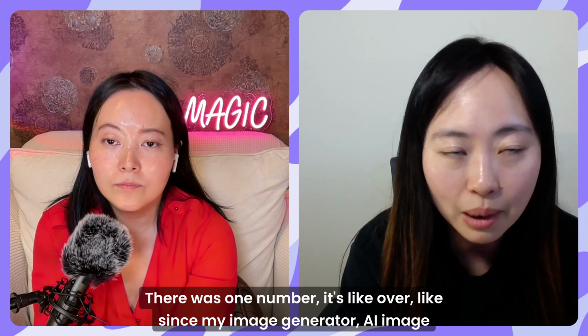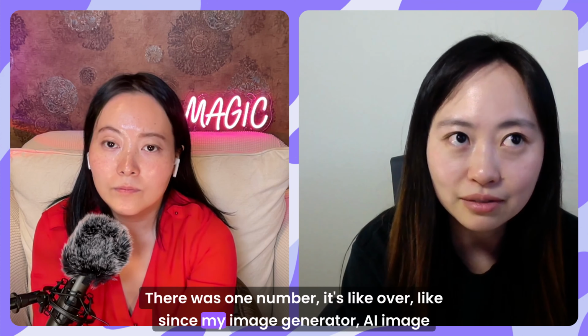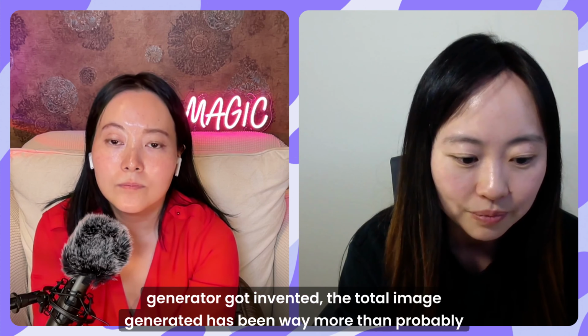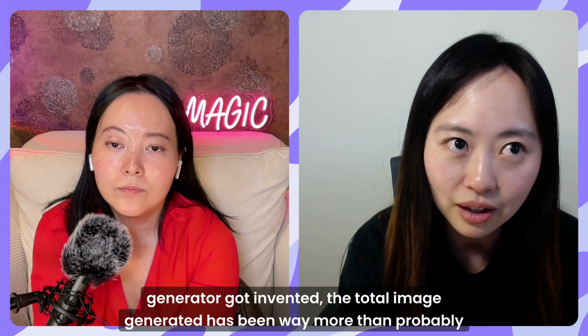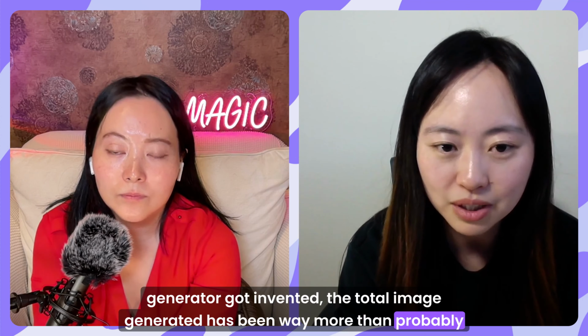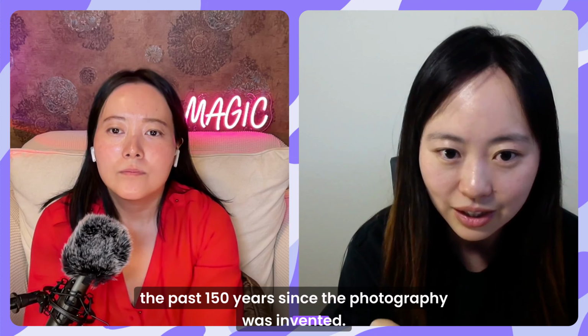There was one number: since the AI image generator got invented, the total number of images generated in just 1 year has been way more than in the past 150 years since photography was invented.